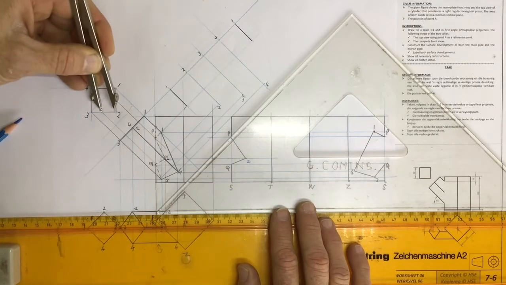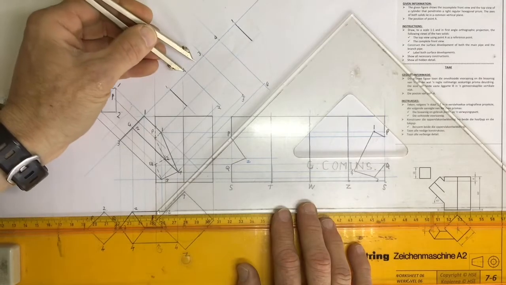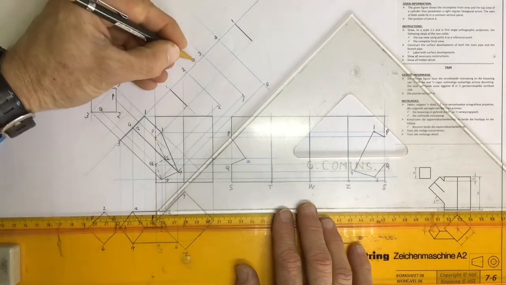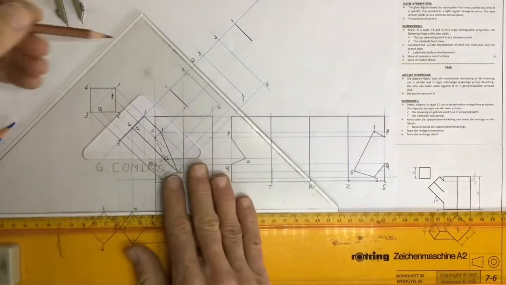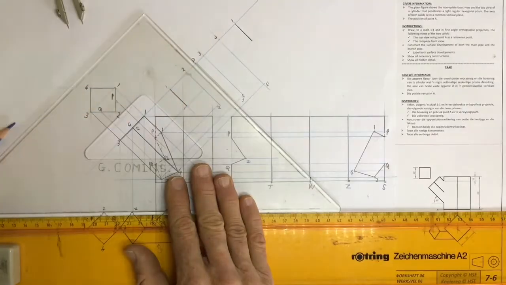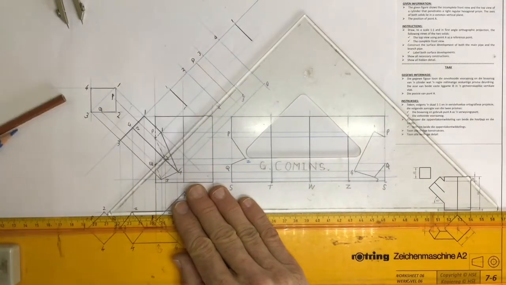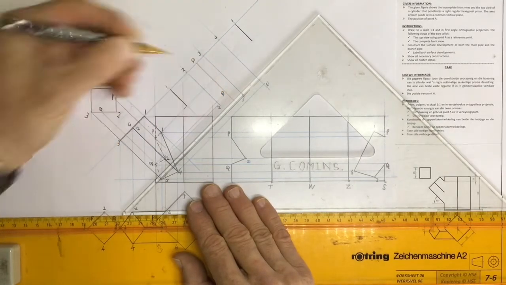Between 2 and 3, I've got that distance Q. I go over there, and I need to mark off where Q is. There is Q over there. I need to draw a line coming out from Q. There's the line coming out from Q, and I need to find where Q is over there. There is the distance to Q. That's point Q over there.